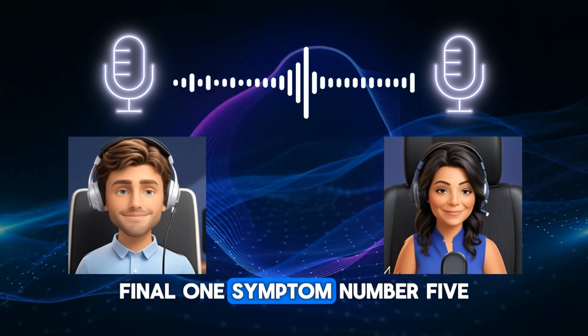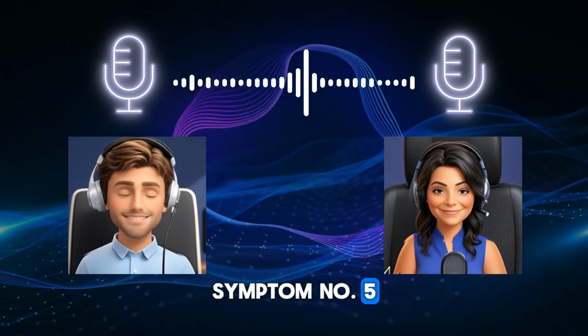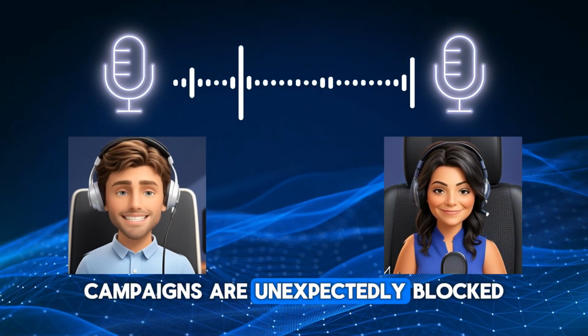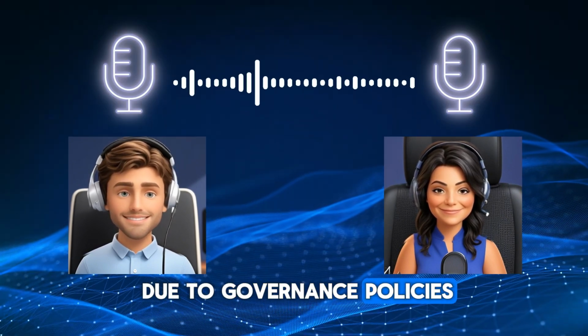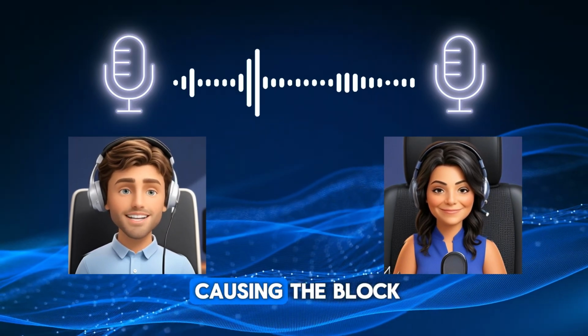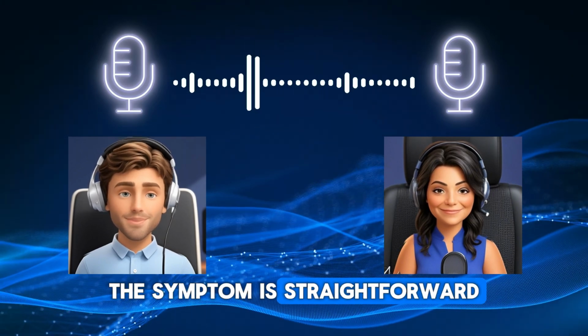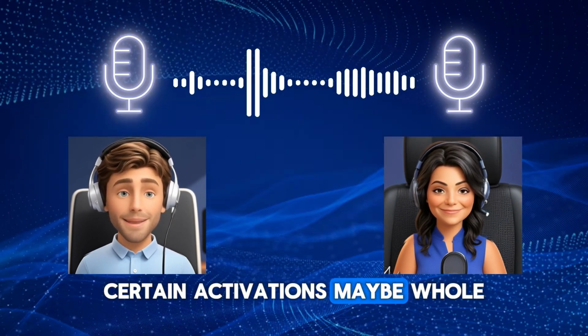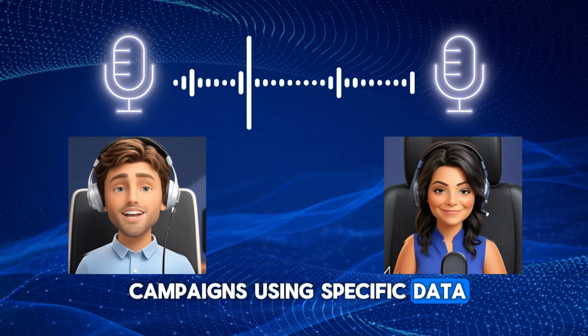Okay, final one, symptom number 5. Symptom number 5. Campaigns are unexpectedly blocked due to governance policies. This links back to symptom 3, but it's more focused on the specific rules causing the block. The symptom is straightforward. Certain activations, maybe whole campaigns using specific data, just fail.